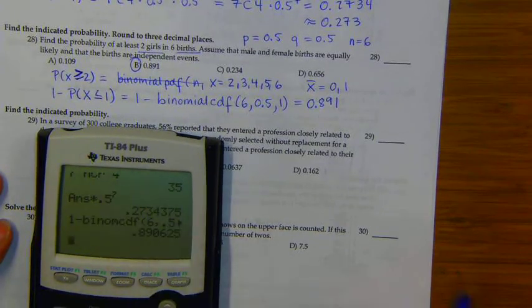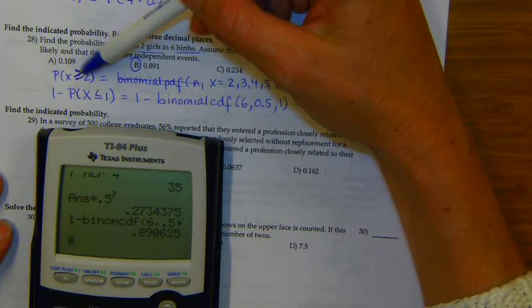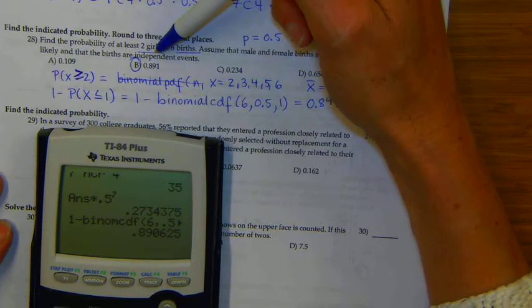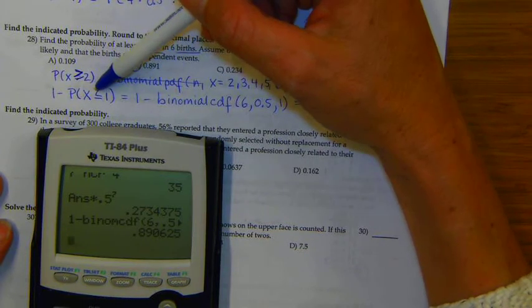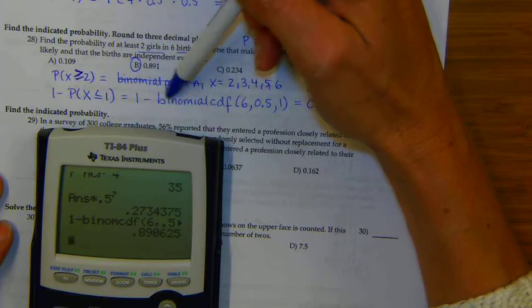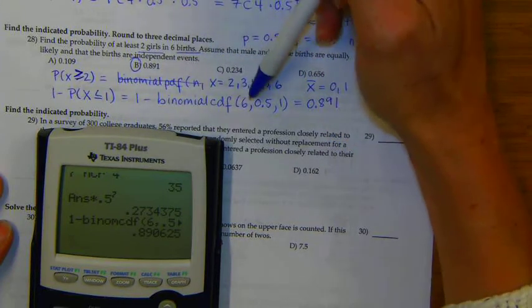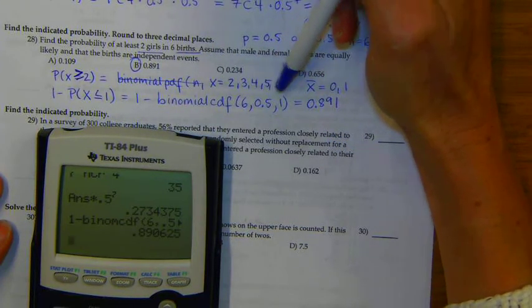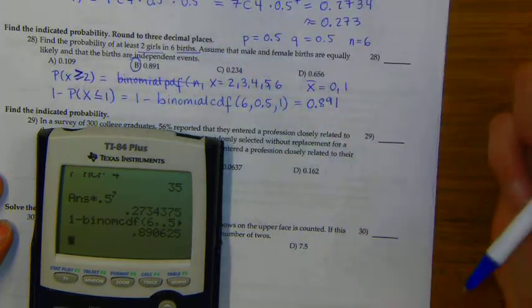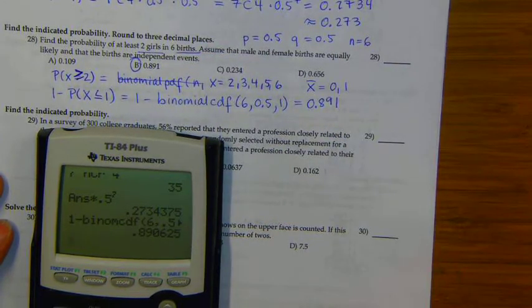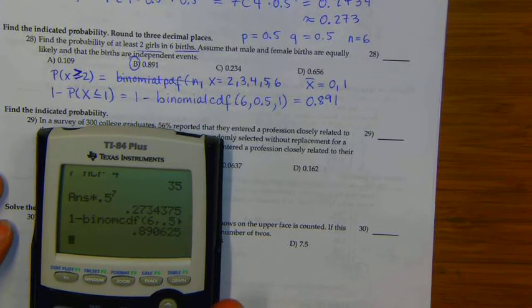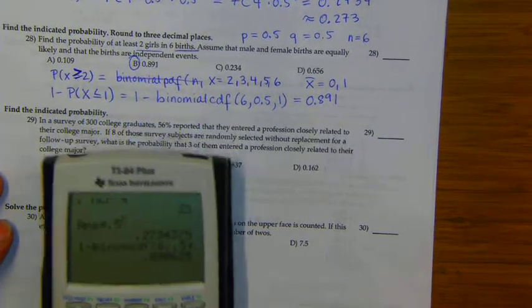So again, looking for the probability of at least 2 girls is 1 minus the probability of at most 1 girl, which is 1 minus the binomial CDF. Enter in N, P, and the largest value that's included, and you get a probability of 0.891. So if you have 6 children, you have a pretty good chance of having at least 2 girls.